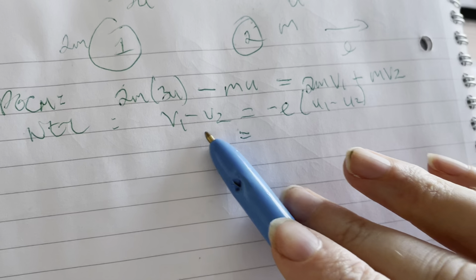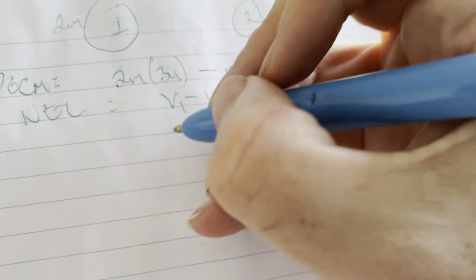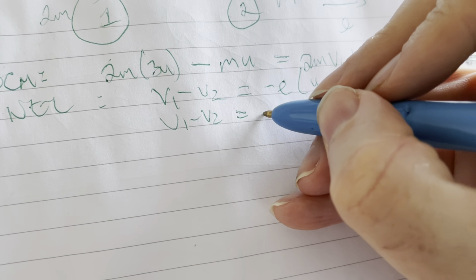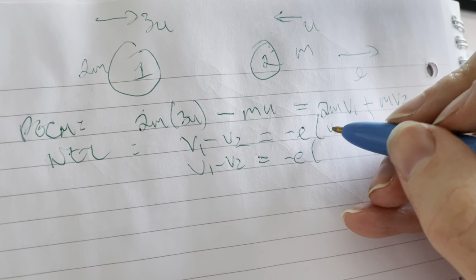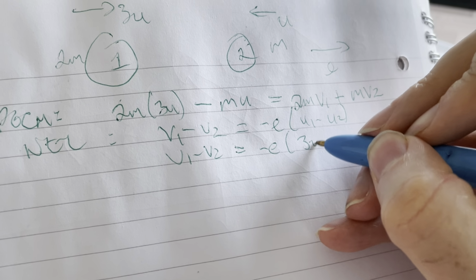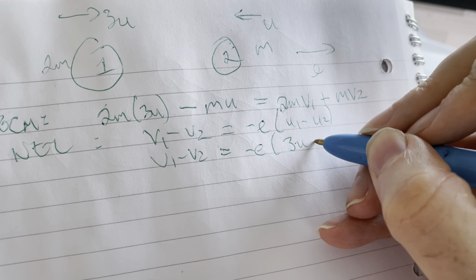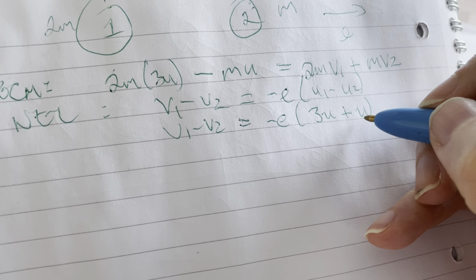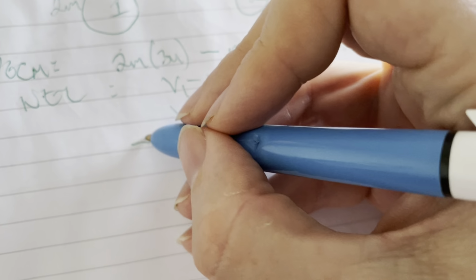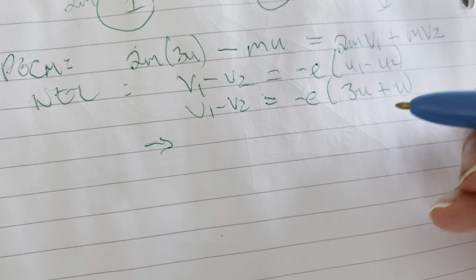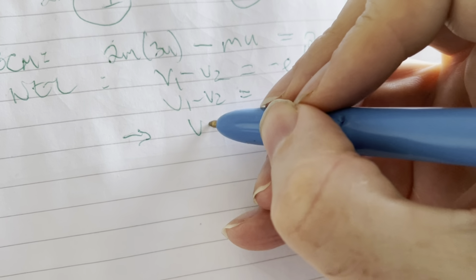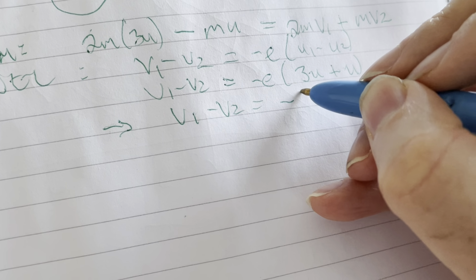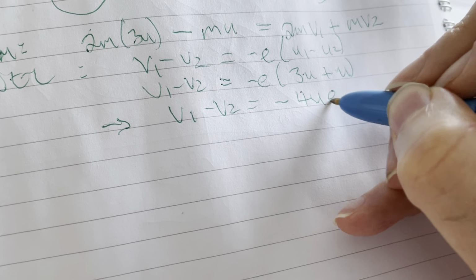So v1 minus v2 just stays that way, is equal to minus e times (3u minus minus u), so that gives you v1 minus v2 is equal to minus 4ue.